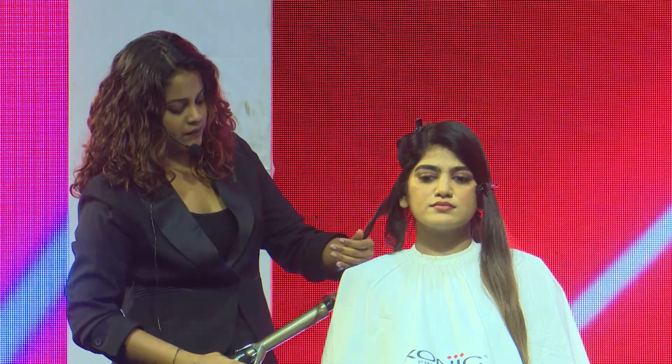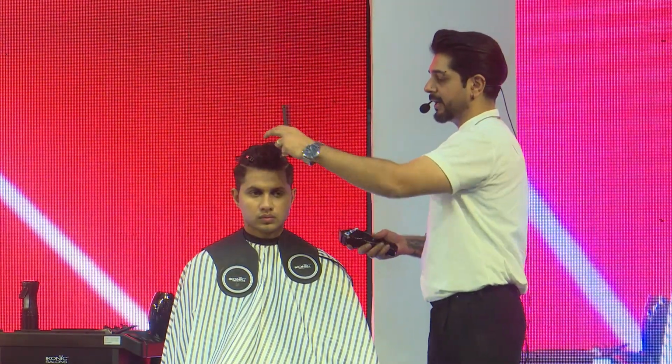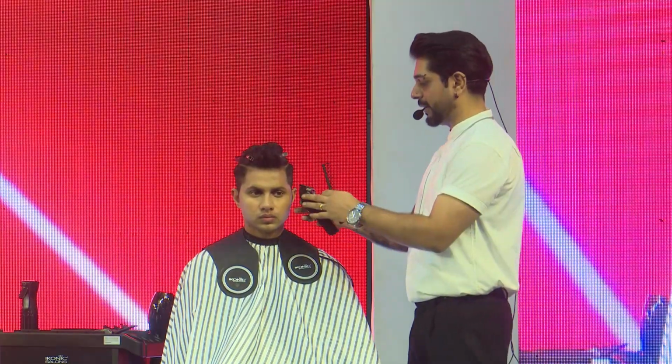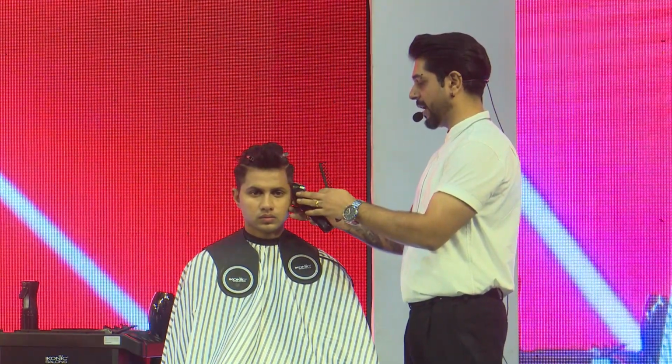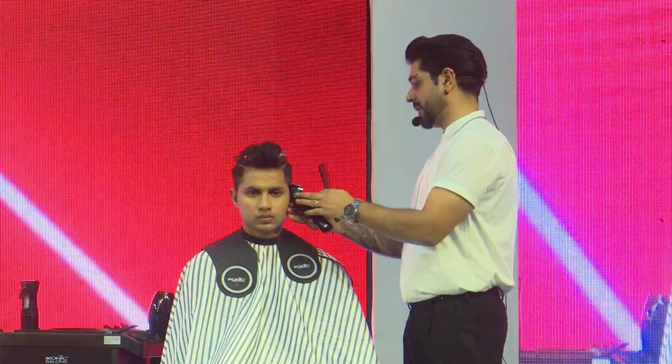So after I remove the bulk, because I want the back to be heavy, I am not taking off the back at all. After removing the bulk, I will set this to 0 again, and I will create my fade line. So for the fade guide I directly take my clipper and I will directly go into the hair, creating a fade guide.